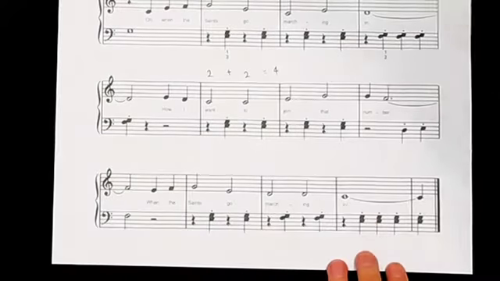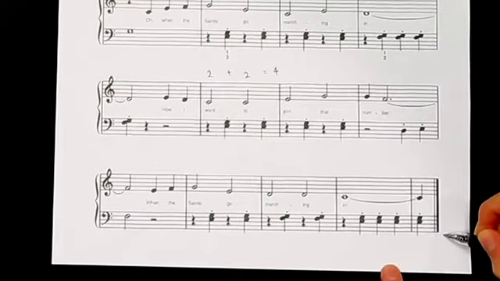At the end of a piece, you will find a double bar line. The double bar line tells you that it is the end of the piece.